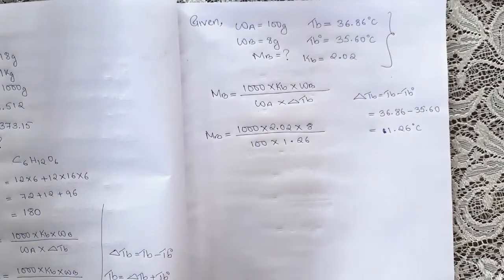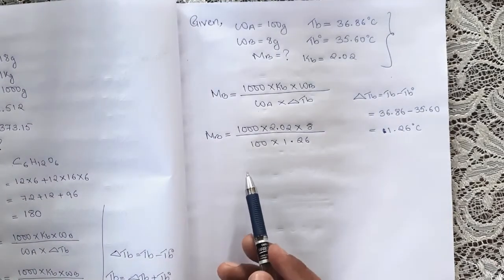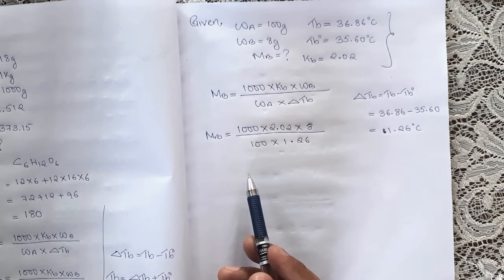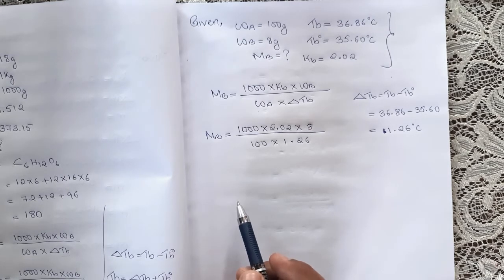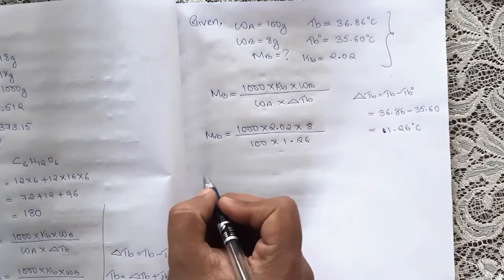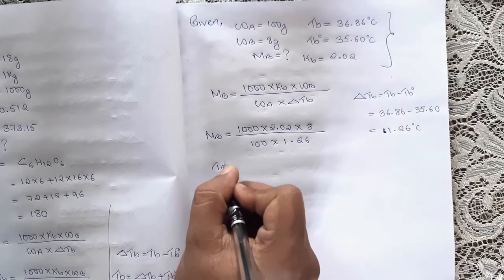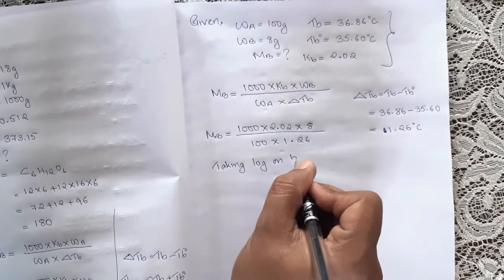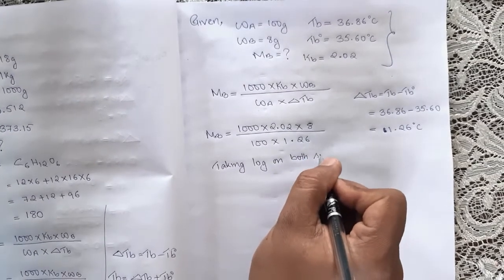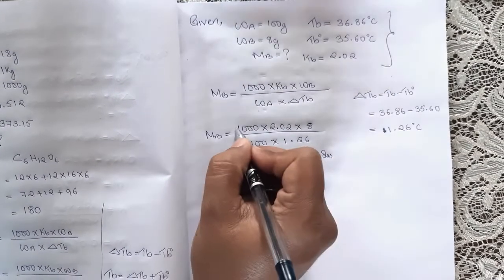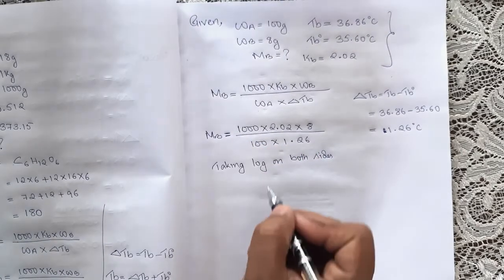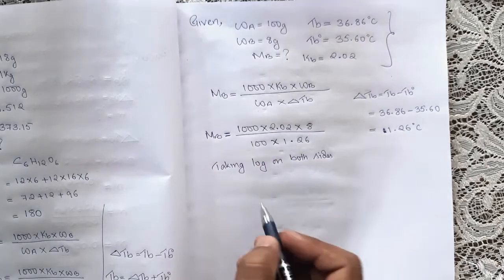Always remember, you can solve this problem using simple multiplication and division, whereas you may also solve using log. I just want to show you how you can solve using log as well. So I can write, taking log, then we shall use log if you don't want to solve using multiplication and division.